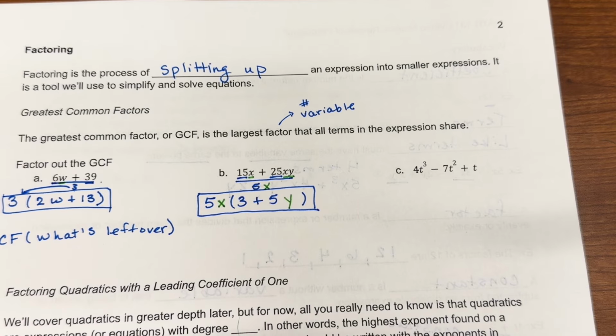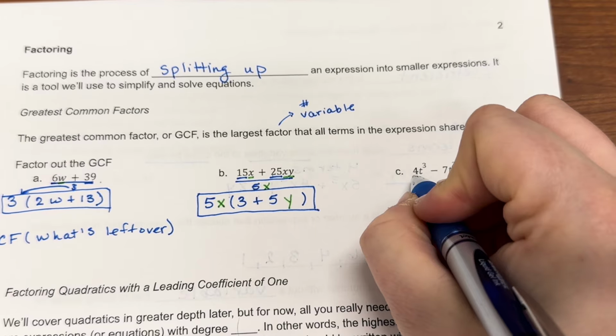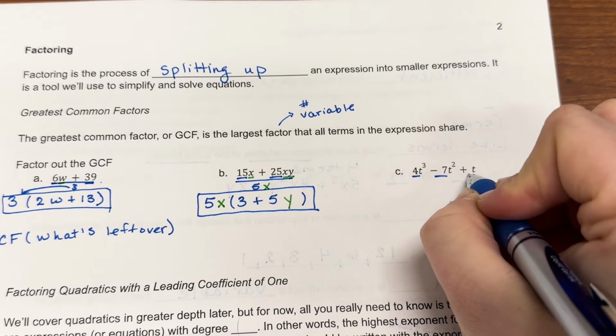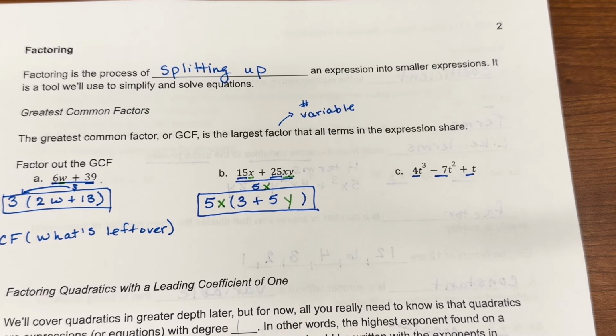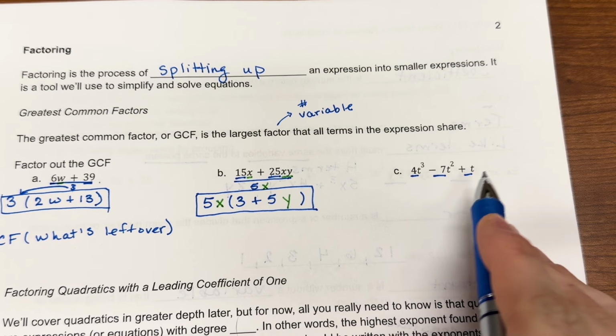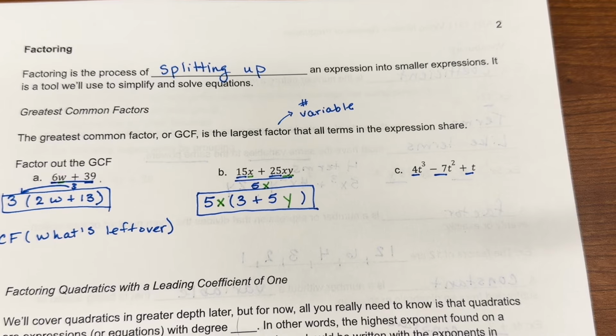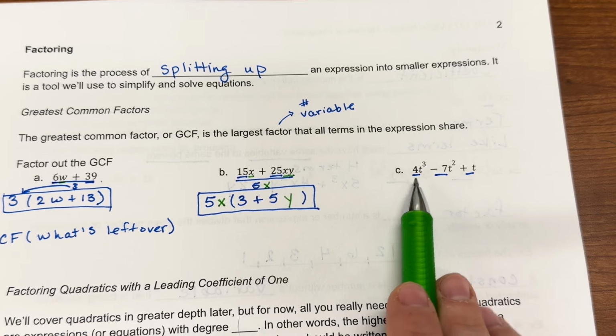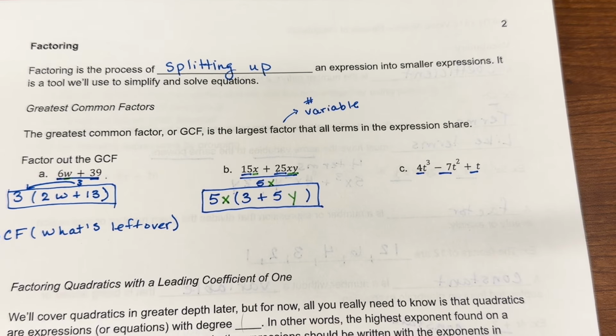So we're going to start with that number portion. 4, -7, and we've got a 1 there. And so there's nothing that all of these share other than a 1. And if it's just a 1, we don't need to write it. So there's not going to be a number portion of these. 4 and 7 just don't get along very well. And neither does the 1 for that matter.